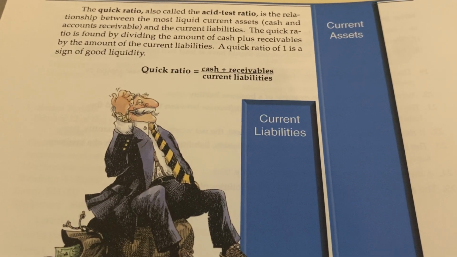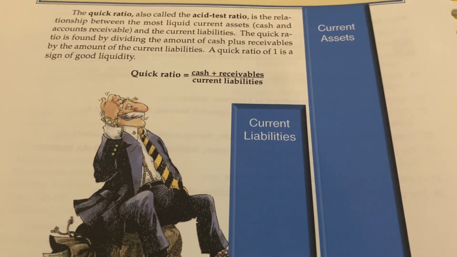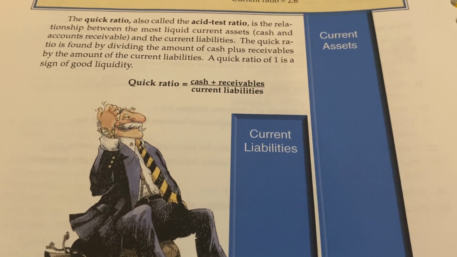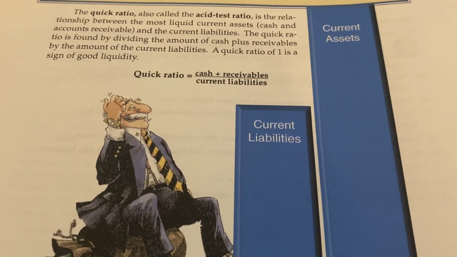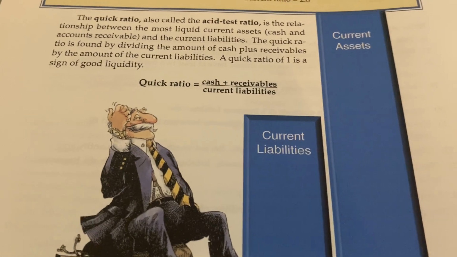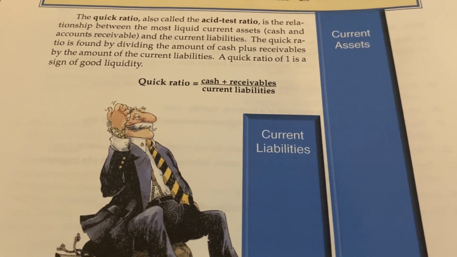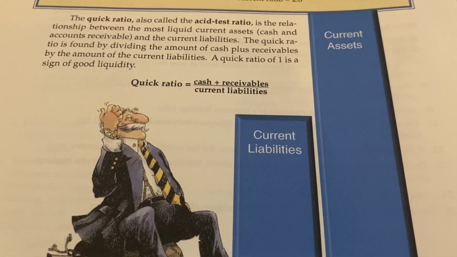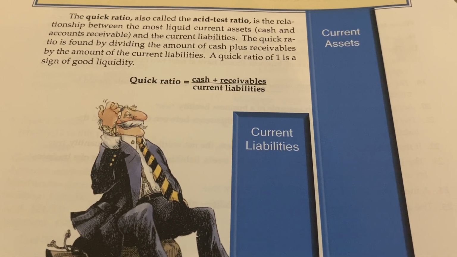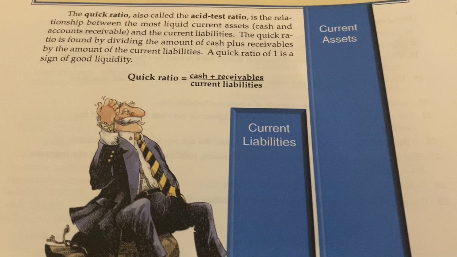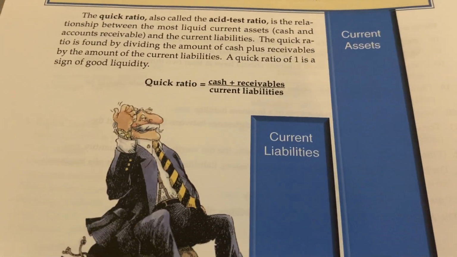Assets are always going to be on the numerator, at the top, and the liabilities are going to be on the bottom of your fraction. The current ratio should be at least a 2, or the quick ratio at least 1. Okay, so that's not too hard.